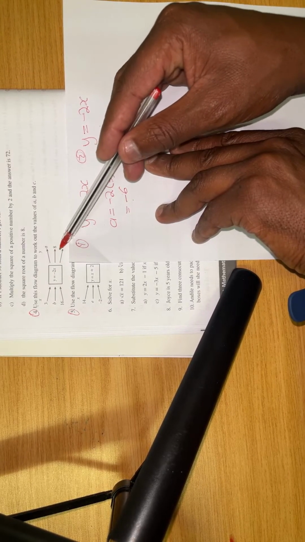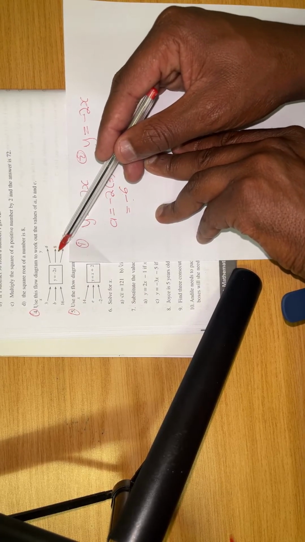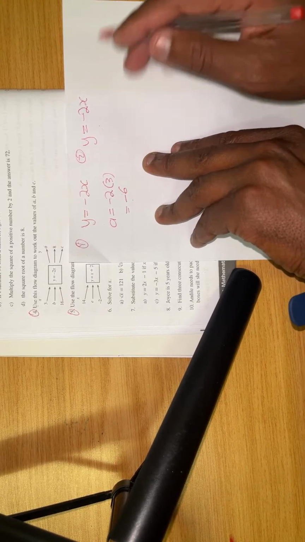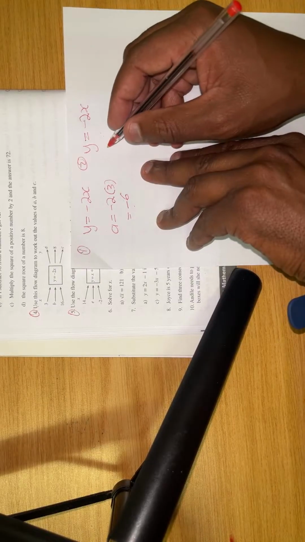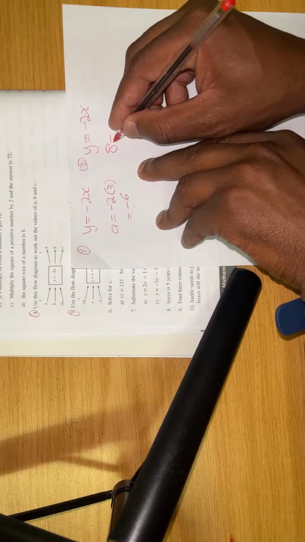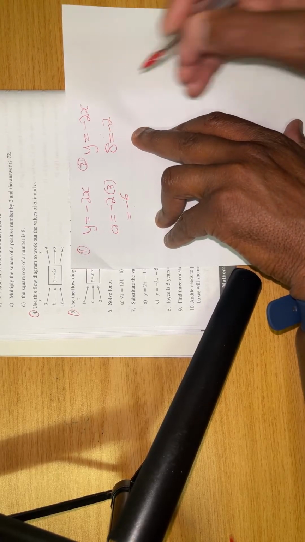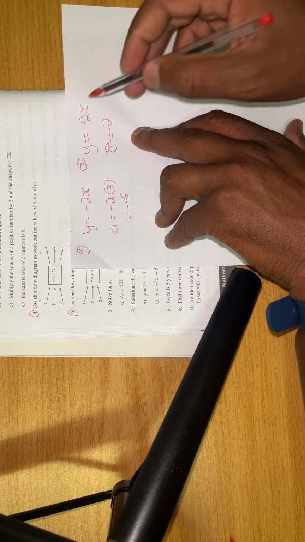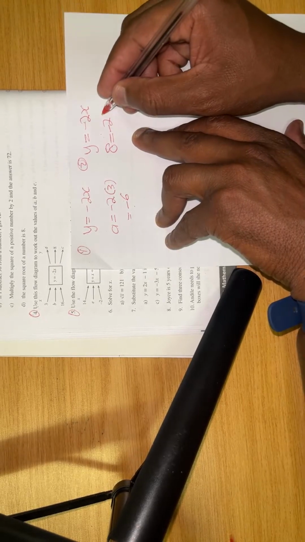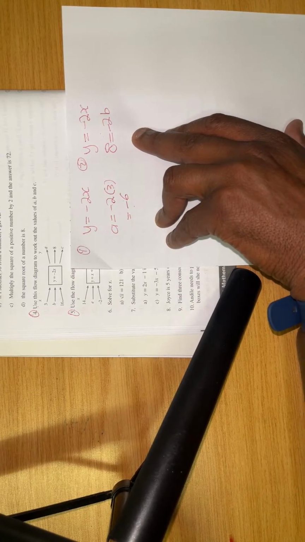Our 8 is the output in this case. So we know that the output represents Y. So our Y here will be replaced by 8. This will be 8 equals minus 2 multiplied by X, and X in this case will be replaced by B, because we want to determine the value of B.